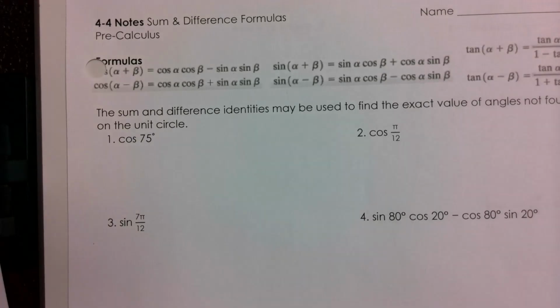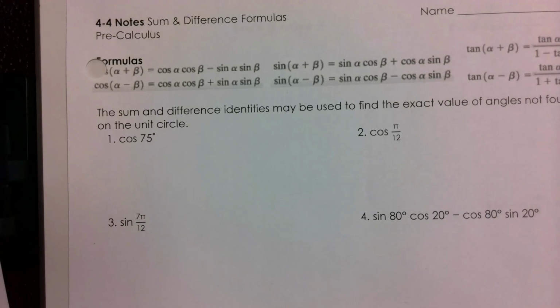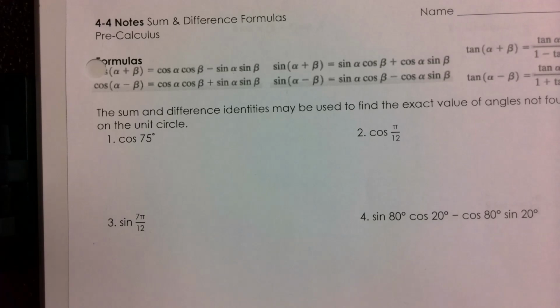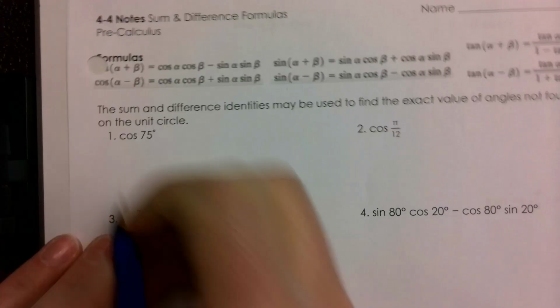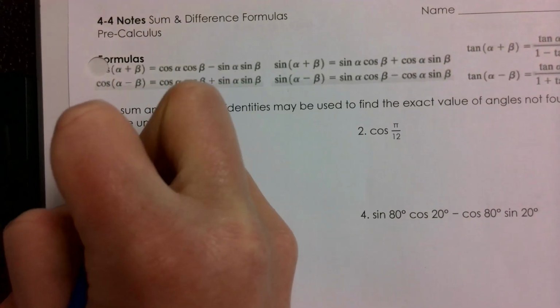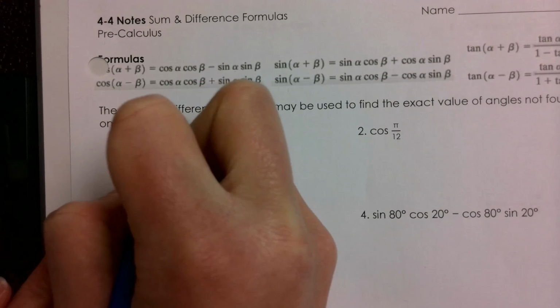Yeah, you could do 135 minus 60. You could do 120 minus 45. I did 120 minus 45, so is it okay if we just do that again? We could say that cosine of 75 is the same thing as cosine of 120 minus 45.